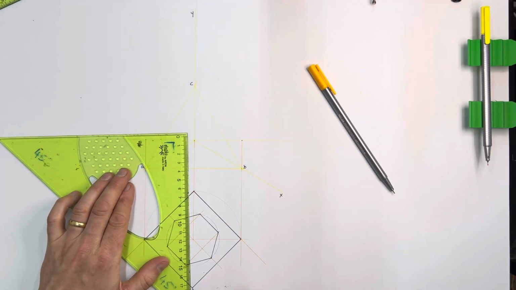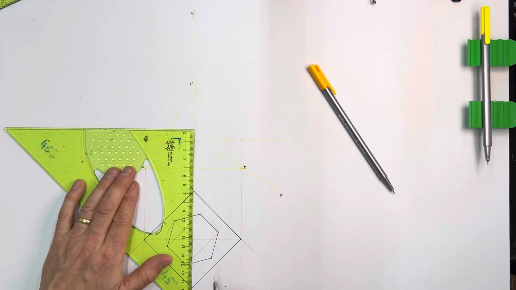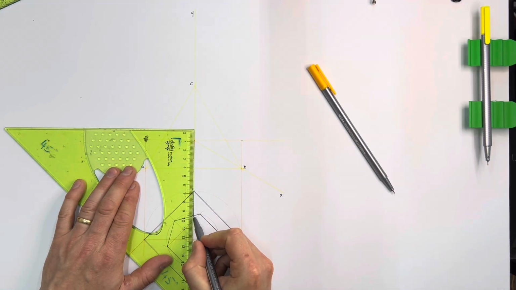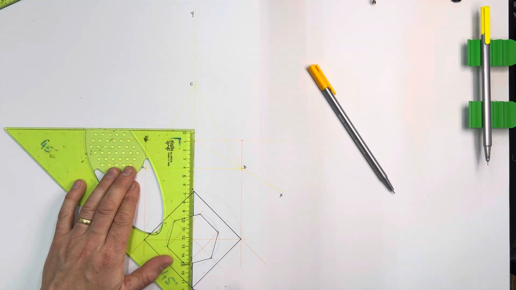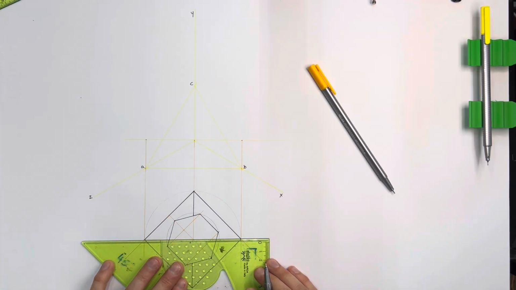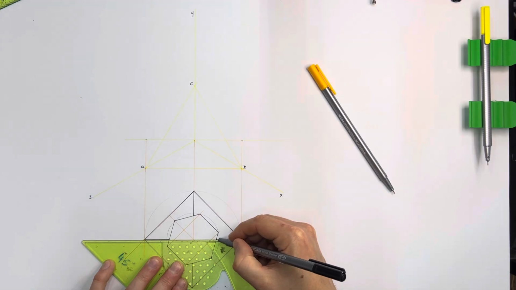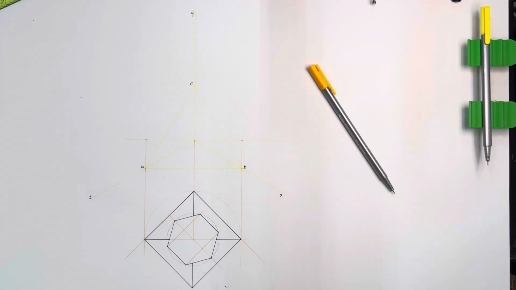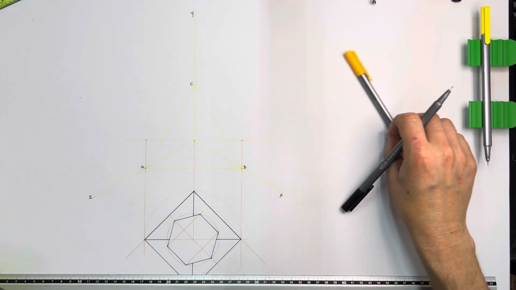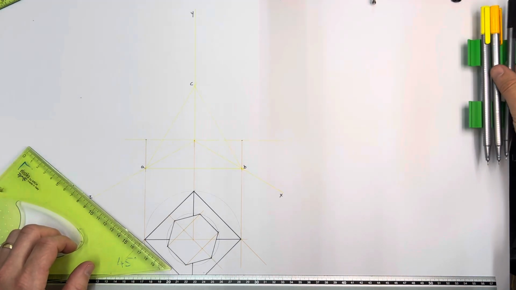Okay, and just to finish off the plan, we want to draw the diagonals of this pyramid up to where they intersect with the sides of the hexagonal prism. Okay, and there's the complete plan drawn in position. Okay, moving up to draw the elevation.